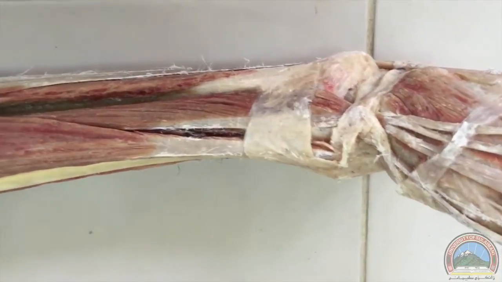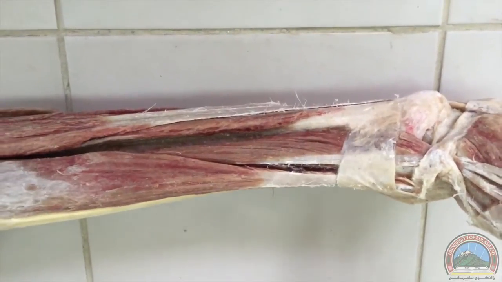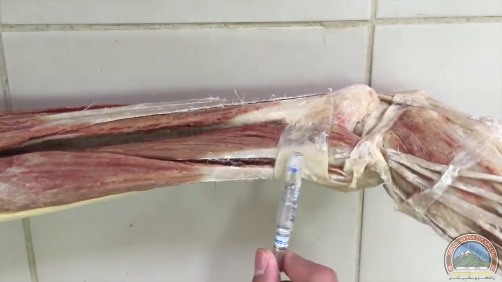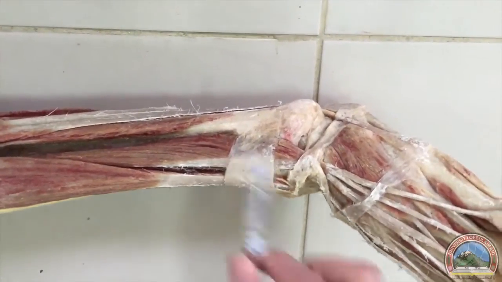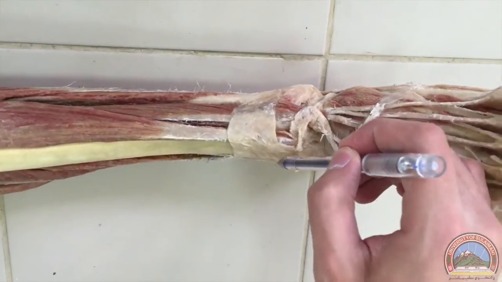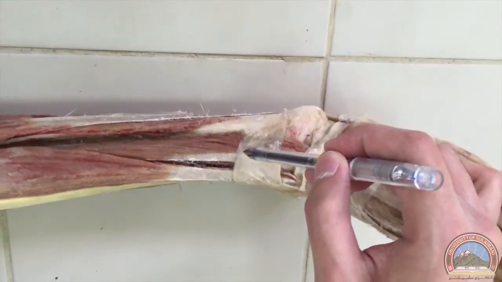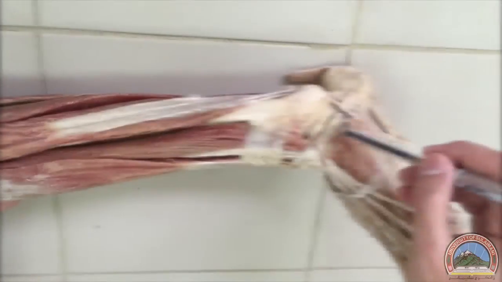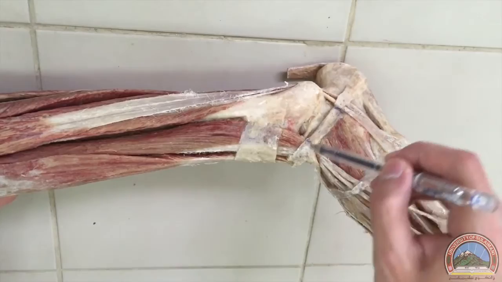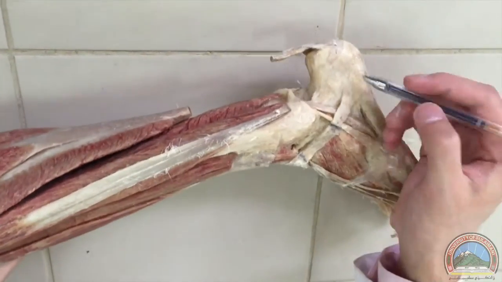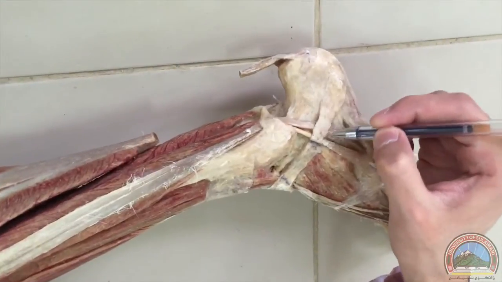Before continuing with the muscles, let's talk about the retinacula of the ankle. This is the superior extensor retinaculum. And this is the Y-shaped inferior extensor retinaculum. And from here we've got the inferior peroneal retinaculum.